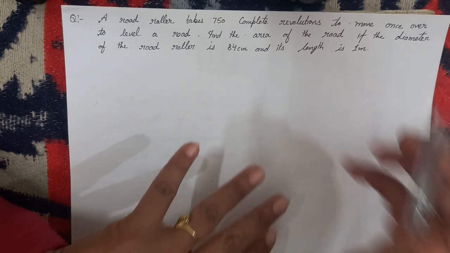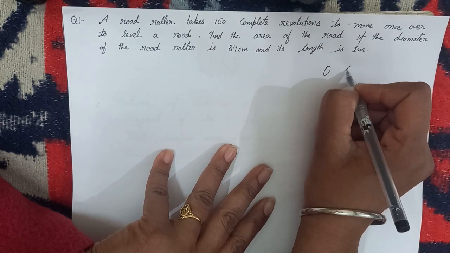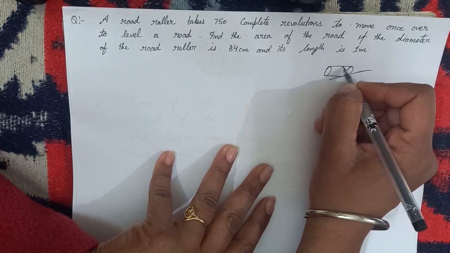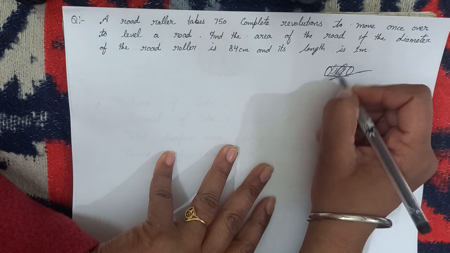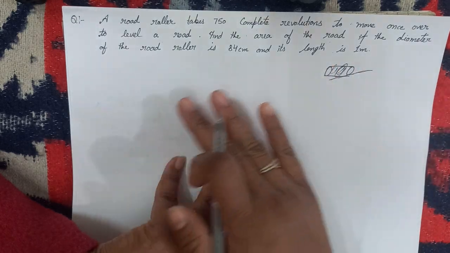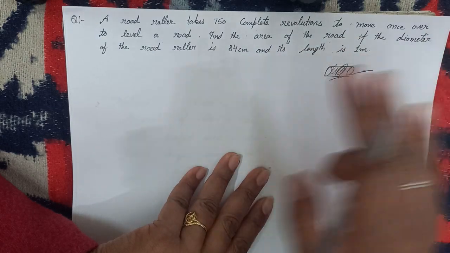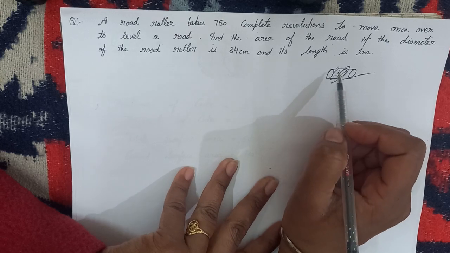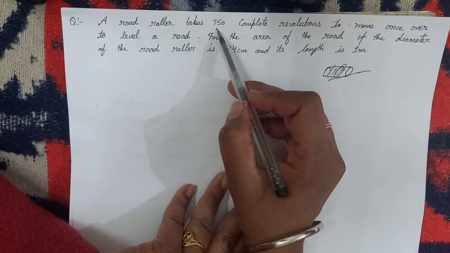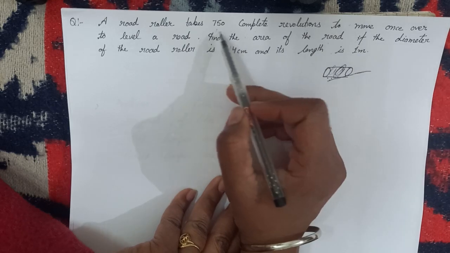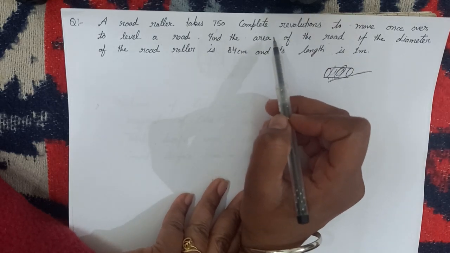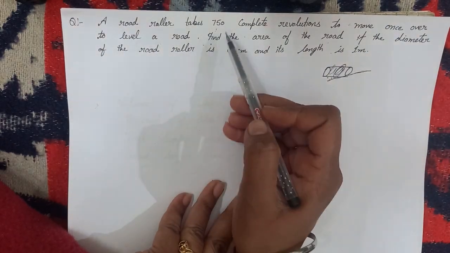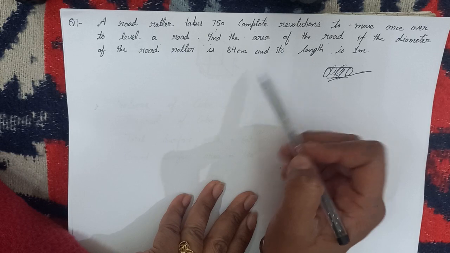Now if you know that a road roller is always in the shape of this, the area that will touch the floor will be just the curved surface area of it. It is only with the curved surface area that the road roller plans and levels the ground. So again they are talking about the curved surface area only. Now a road roller takes 750 complete revolutions to move once over to level a road. So it takes 750 revolutions to level the road.